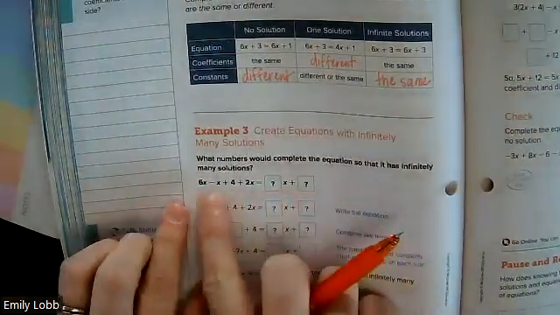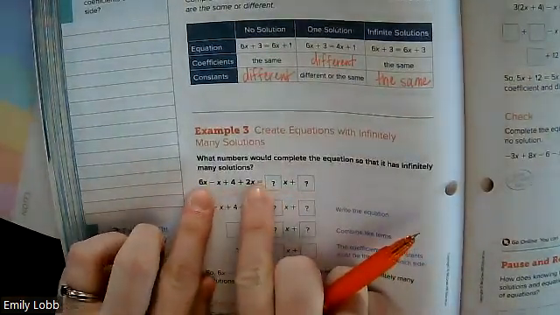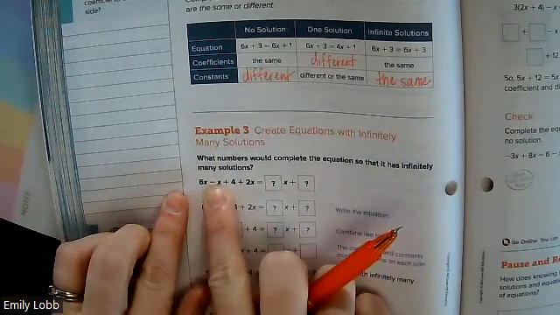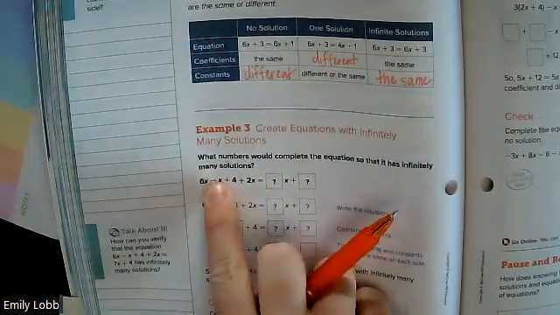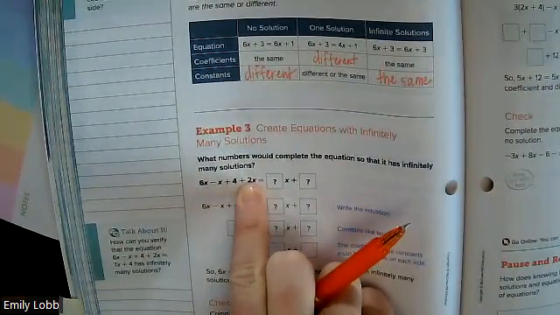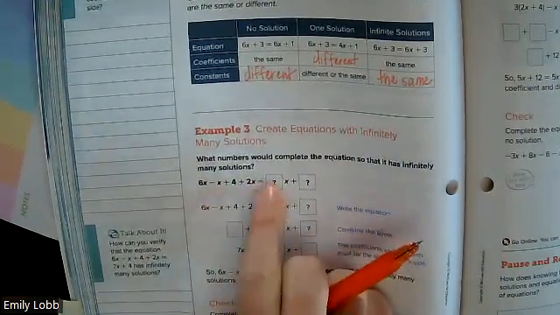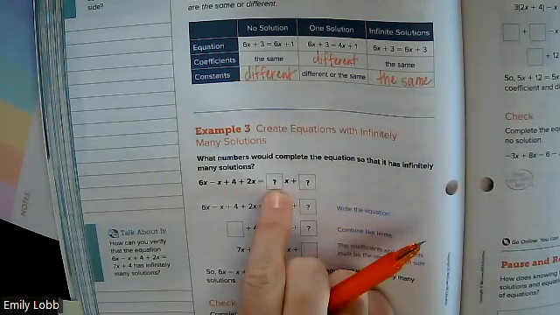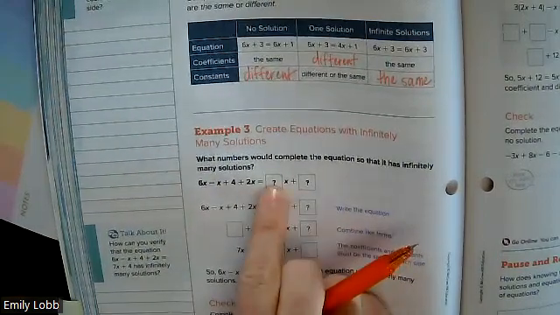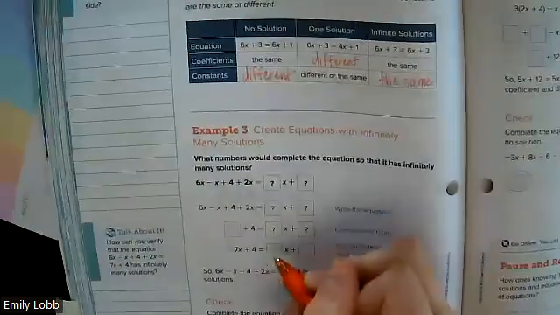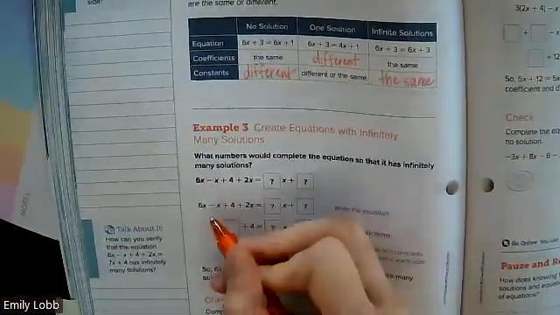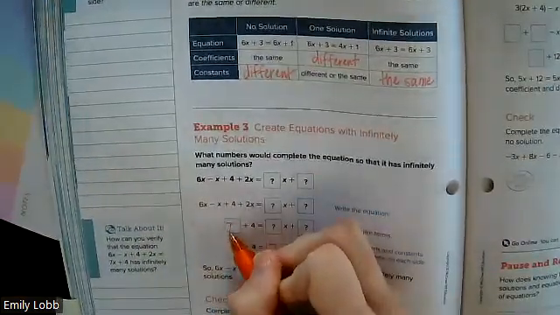So what is the coefficient of this variable term once simplified? What's 6 minus 1? So this ends up being 5x plus 2x is a total of 7x. So I want that to be the same on the right. So what would I put here? A 7. Yep. So they are just showing that here. This becomes a 7x.